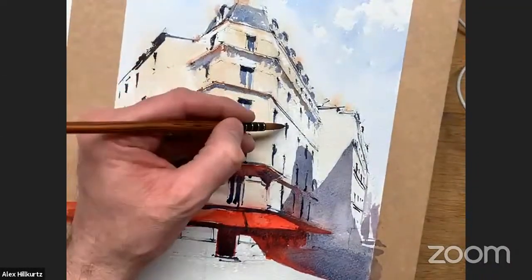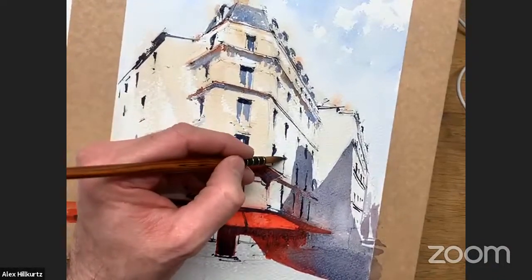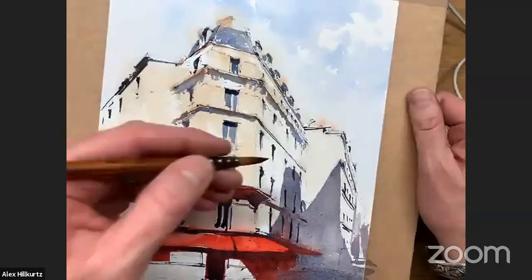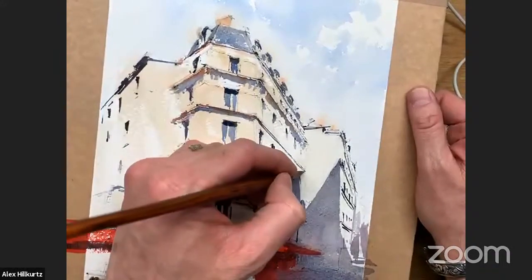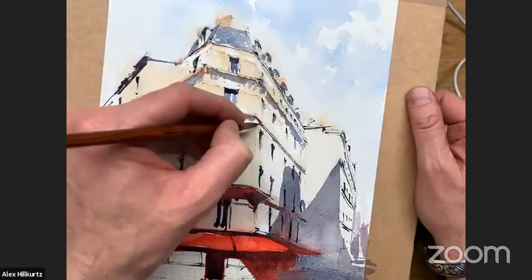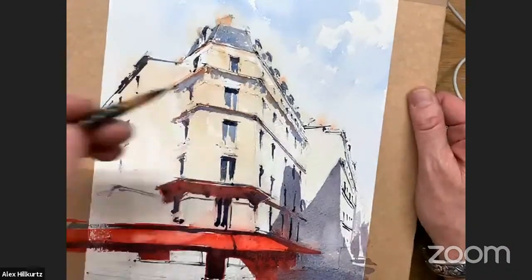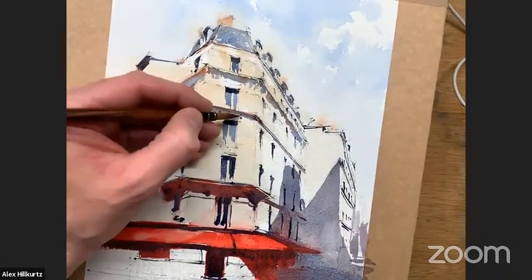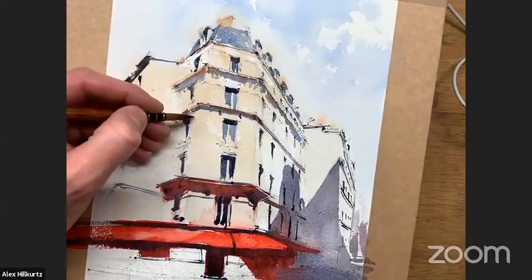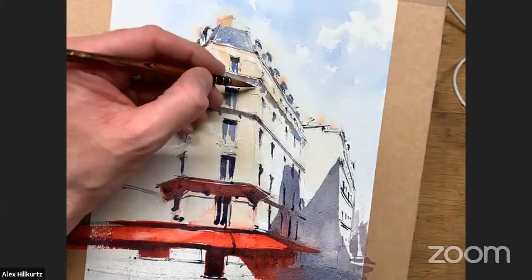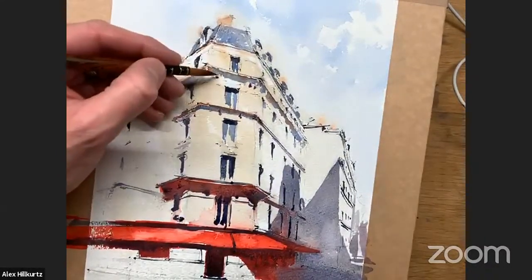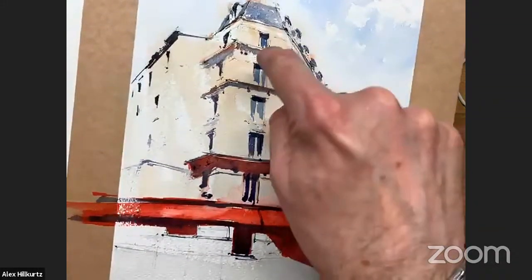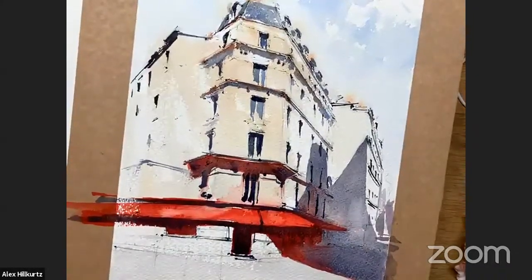Just want to add a little bit of lavender into the tops of these because it's a little warmer than I've done it. Same thing here. And I'll do some other techniques in a minute that will really make some of these details pop in a nice way.